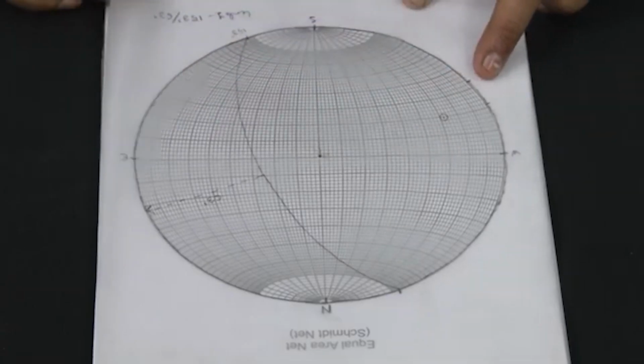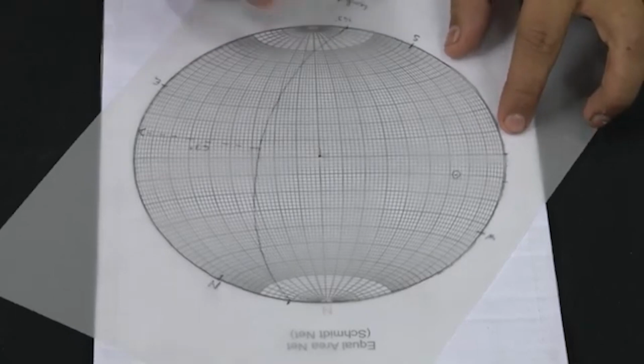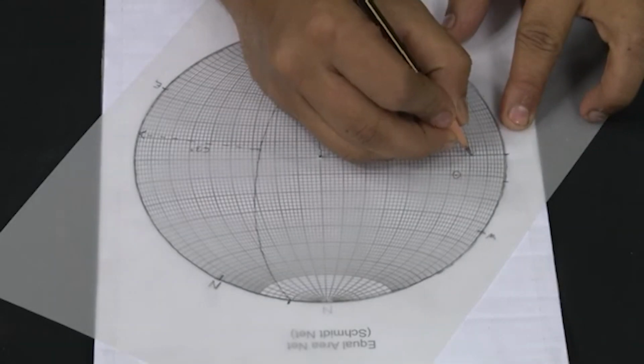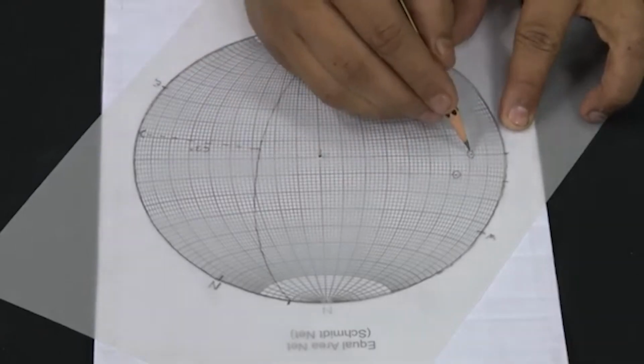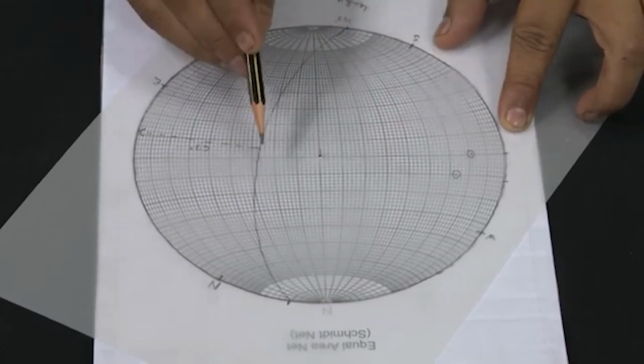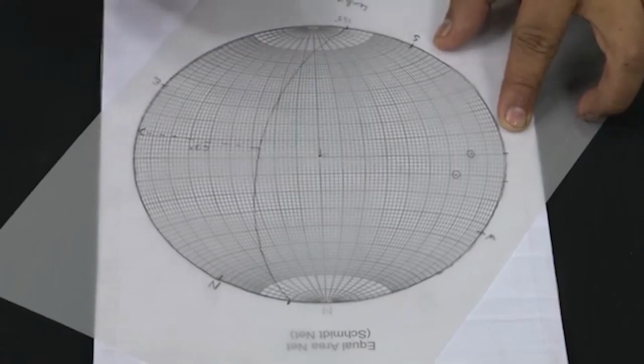In a similar way we will rotate this to the east west line and then we will calculate 19 degree. Clearly this is the 19 degree. So this represents pole 2. So 90 degree from this pole, the great circle 90 degree apart from this pole, will clearly represent limb 2.